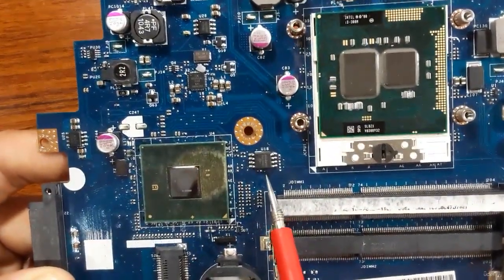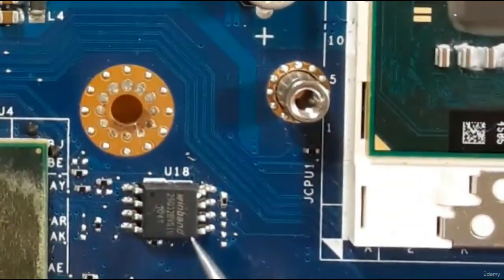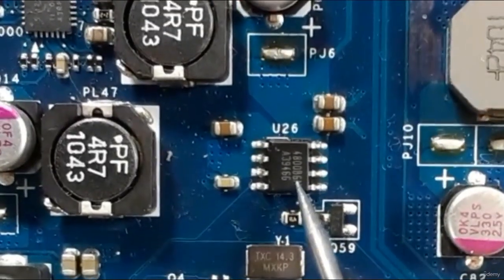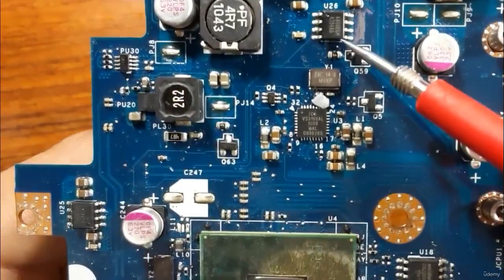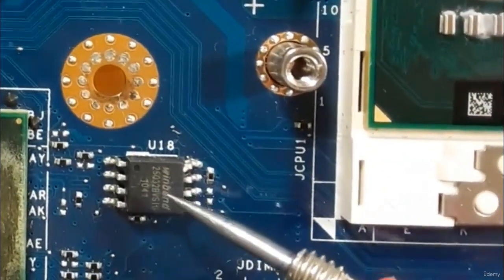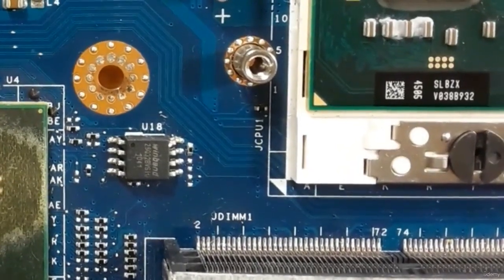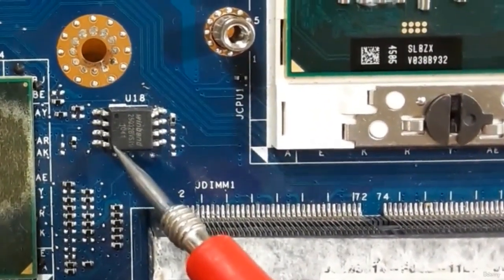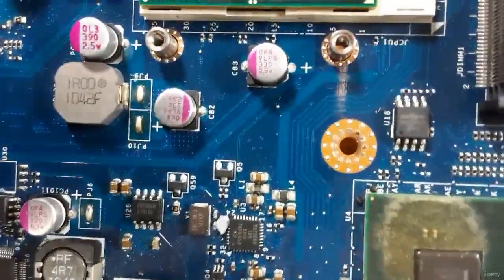So as you can see, this is the BIOS. You should distinguish between the BIOS and the MOSFET. The BIOS is always a bigger chip than the MOSFET. Here we have the MOSFET, and here we have the BIOS. The BIOS is bigger than the MOSFET, and sometimes in some motherboards you will find the BIOS with a mark, a color here, or a bend. Let's check the reference of this BIOS.